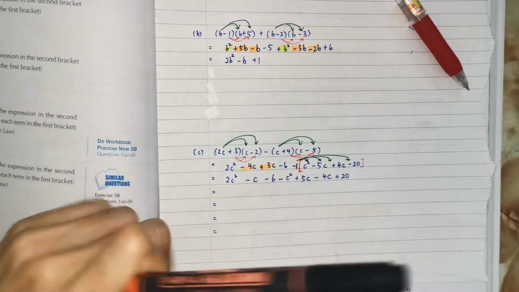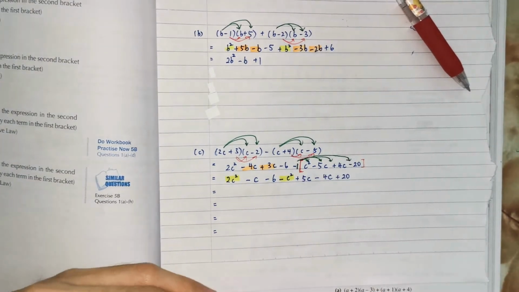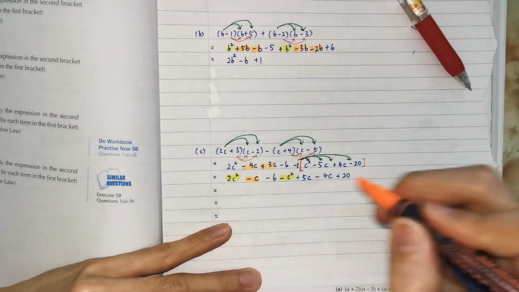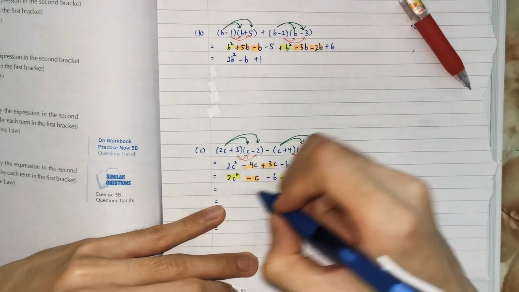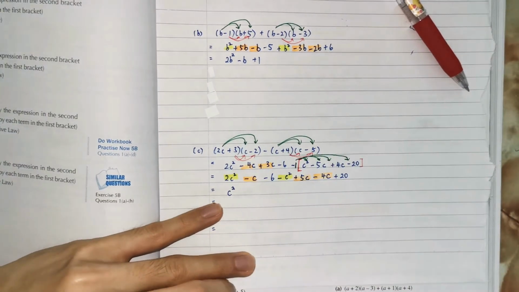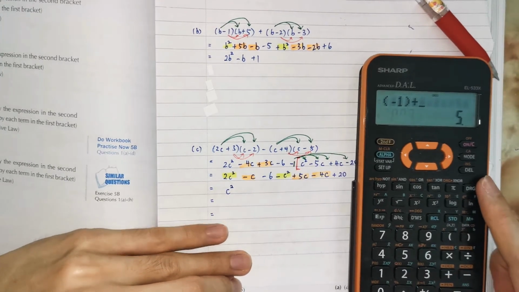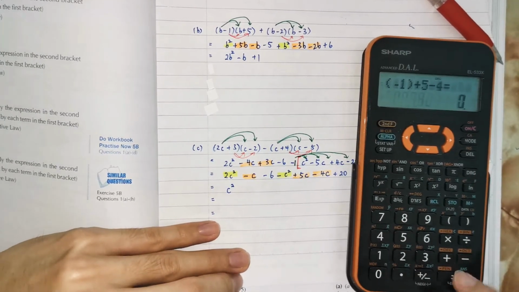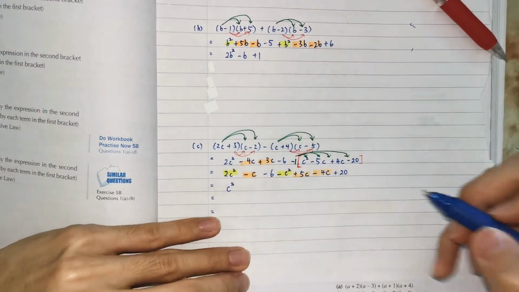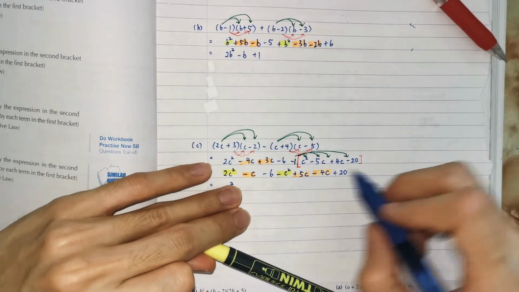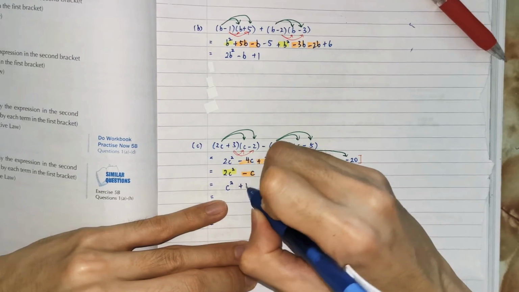So group all the like terms together. 2c square, negative c square. Negative c, plus 5c, minus 4c. So 2c square minus c square is c square. So minus c plus 5 minus 4 will be 0. So you can just leave it out. When it's 0, we can just leave it out. Don't need to write. So minus 6 plus 20, which is plus 14.